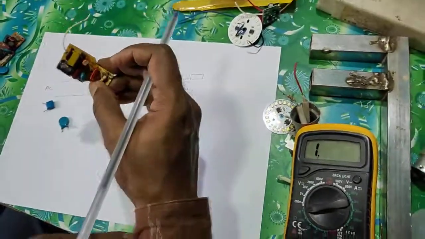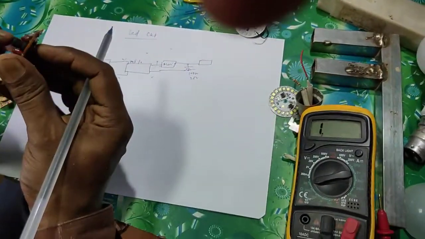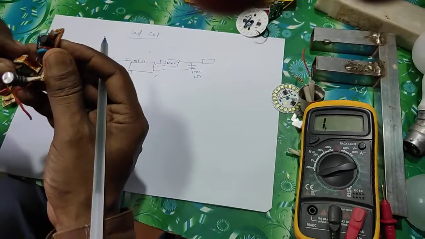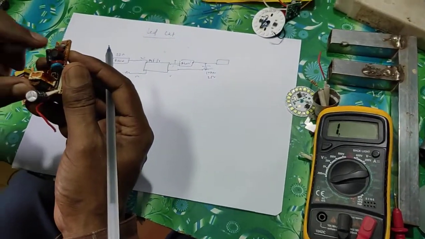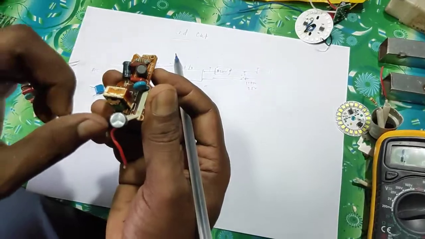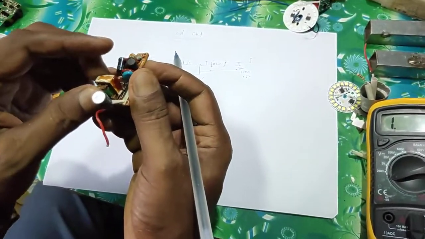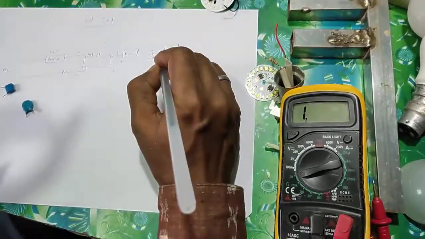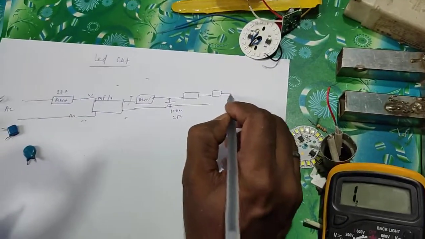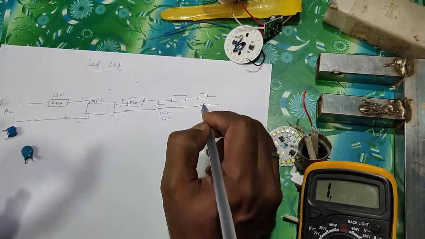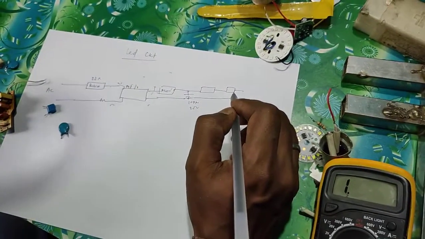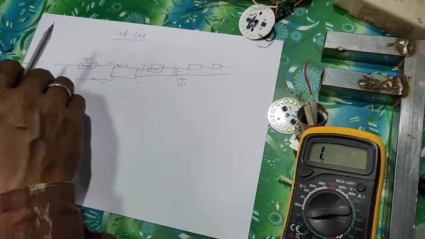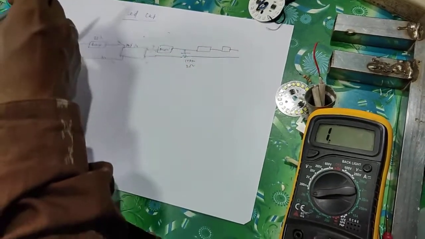This is an inductor used, and then this is another inductor. It has 2 inputs, to boost the current. This is the boost of the current. This circuit comes in 9 watt, 20 watt, 40 watt, different watts.